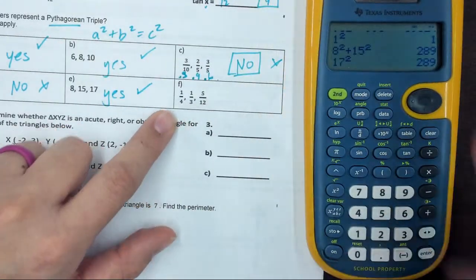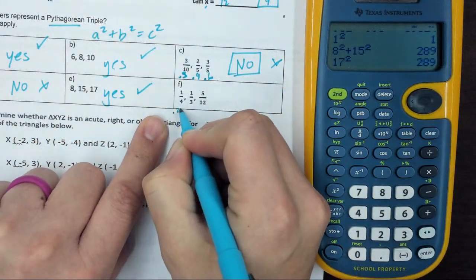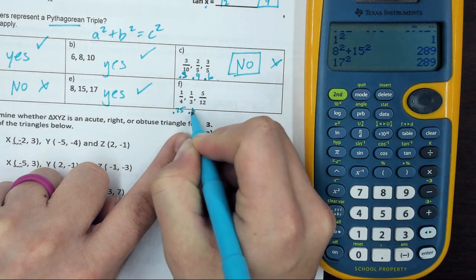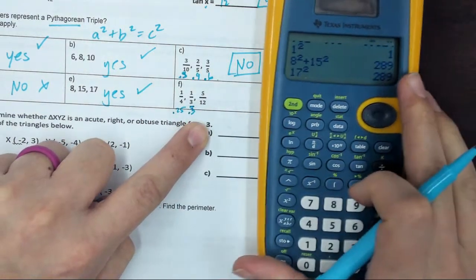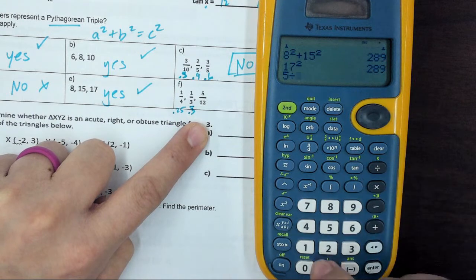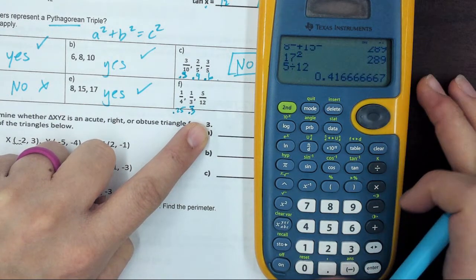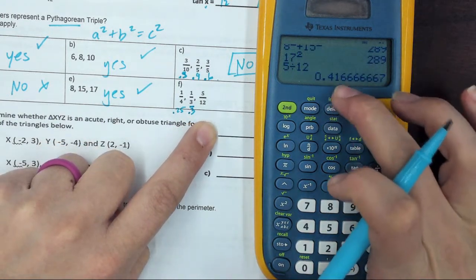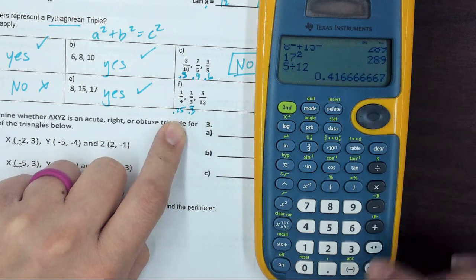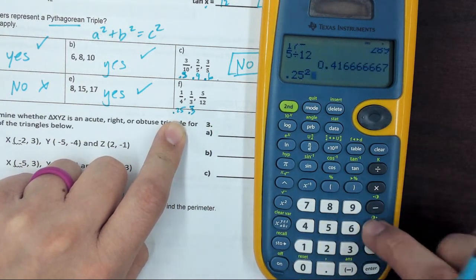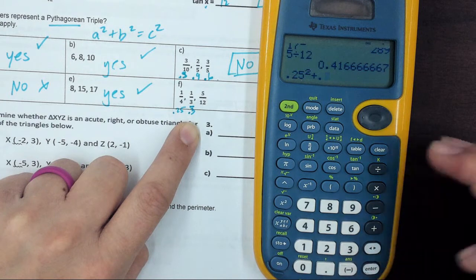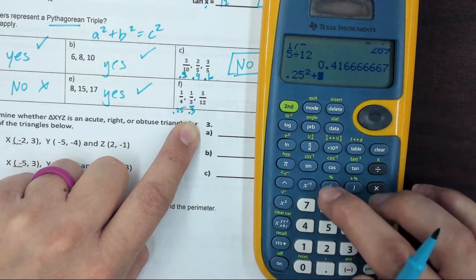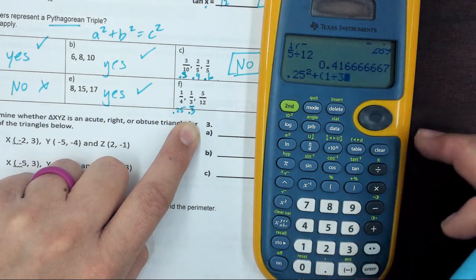Again, we've got some fractions, so I already know 1/4 is 0.25, 1/3 is 0.3 repeating, and 5/12, just in case I didn't know, 5 divided by 12 is 0.416, so that is the largest. Here we go. So 0.25 squared plus 0.3 repeating. Instead of 0.3, I'm actually going to use a fraction to get exact. 1 divided by 3.